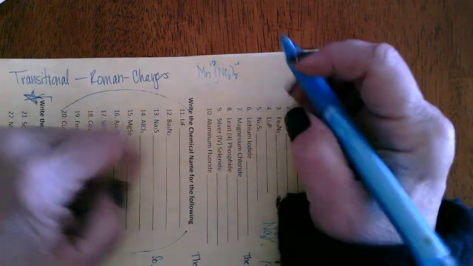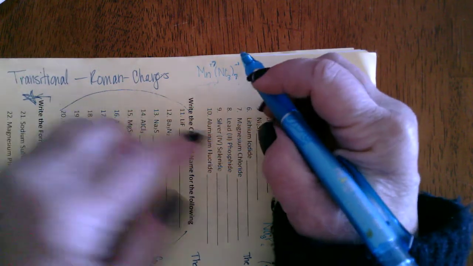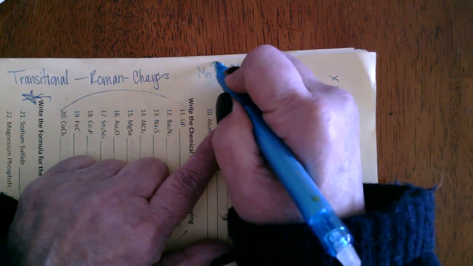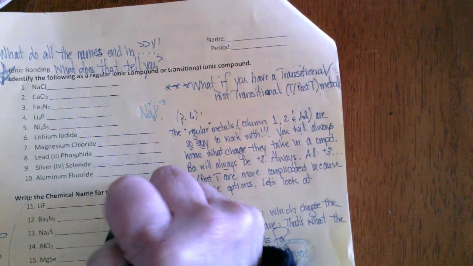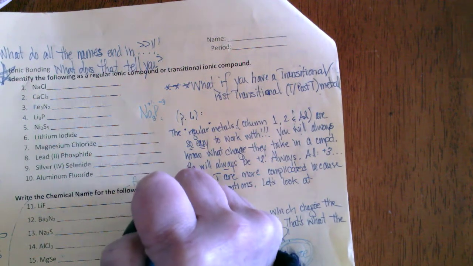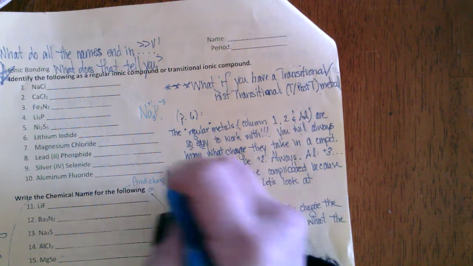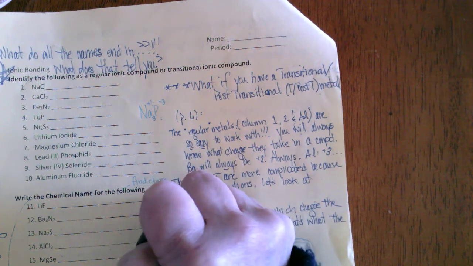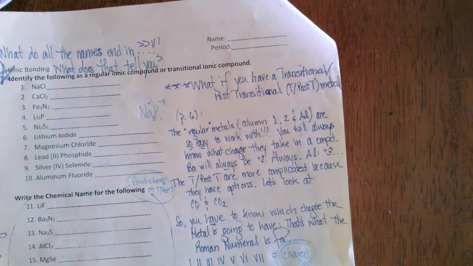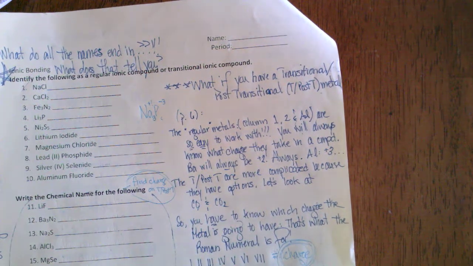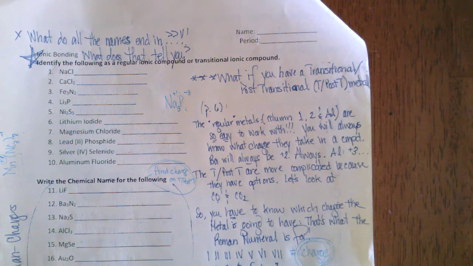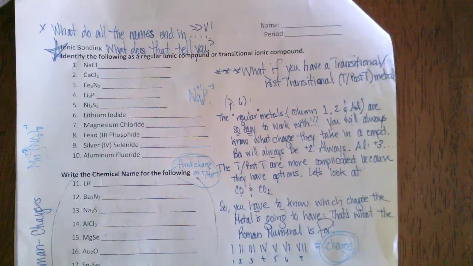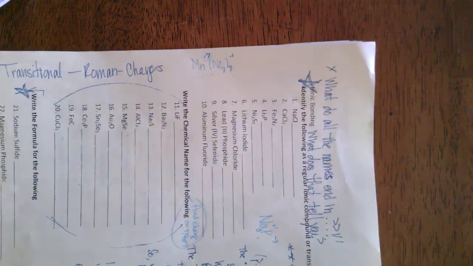So to find the name from the formula, all you need to do is find the charge. So please write next to this one, find the charge on the transitional, post-transitional metals. You have to find the charge on those in order to be able to do those. If it's a regular metal, I don't care. Regular ones do not take a Roman numeral, so I don't need to worry about the charge. I'll give you a bunch of examples of that on another page because I think you need to see that.